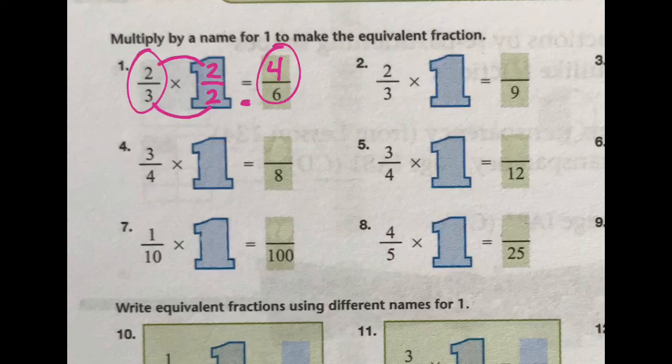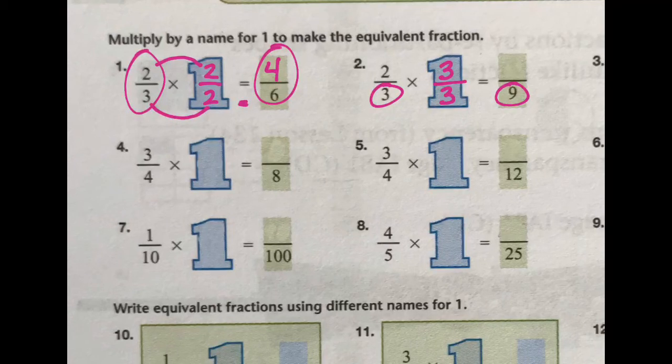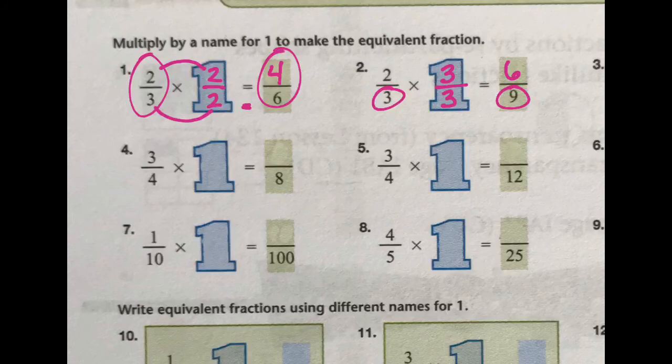So step 1, look at number 2. Step 1, you're looking at the denominators. You need to figure out how many 3's go into 9. 3 times what is 9? If you said 3 times 3 is 9, you are correct. Well, then all we have to do is put the 3 above that too, because we're trying to make one whole there. Okay, so 2/3 times 3/3 is 3 times 3 is 9. 2 times 3 is 6. 6/9. Isn't this fun?